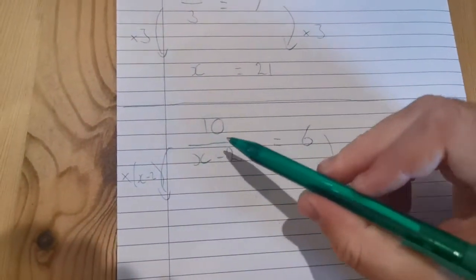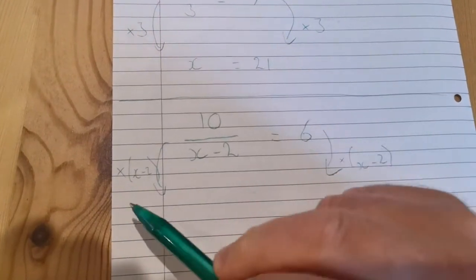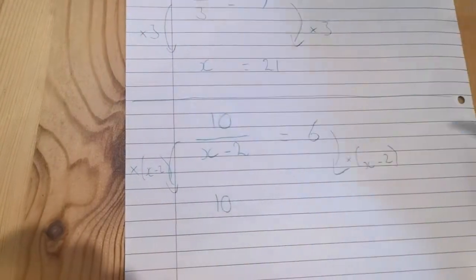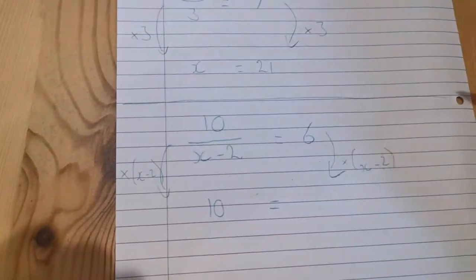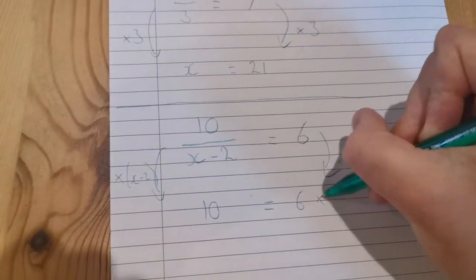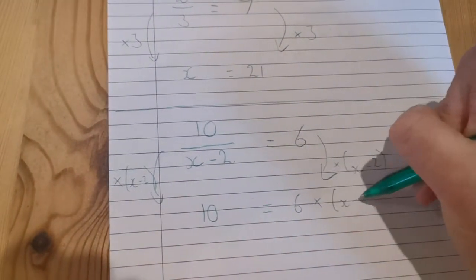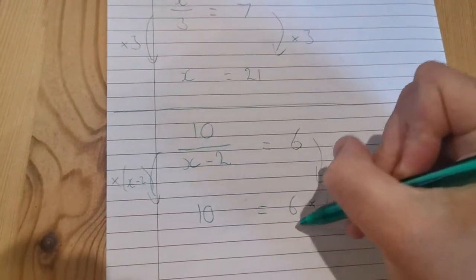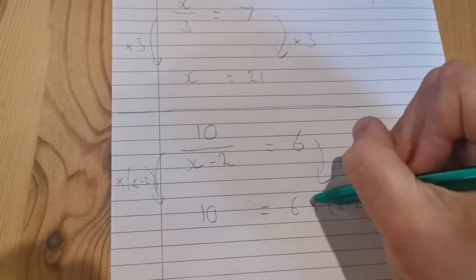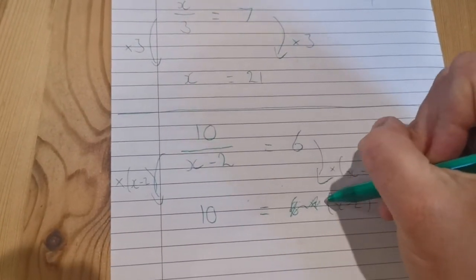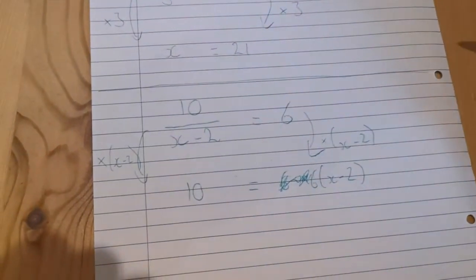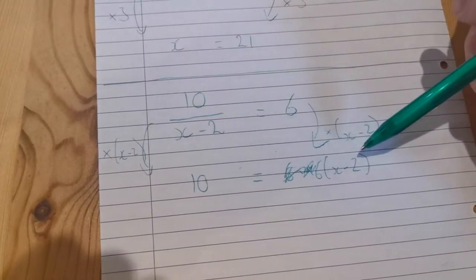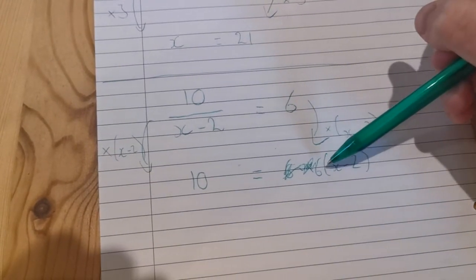Now, if I times 10 divided by x minus 2 by x minus 2, because it's the opposite, I'm going to be left with 10 here. So I'm going to be left with 10 equals 6 times by x minus 2. Now, we know that we don't need this times sign, so I'm just going to rewrite that as 6(x minus 2).